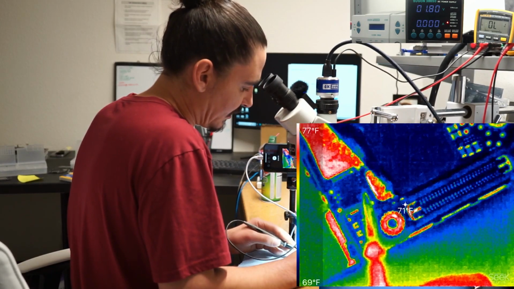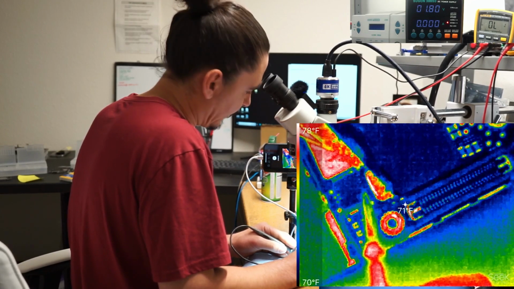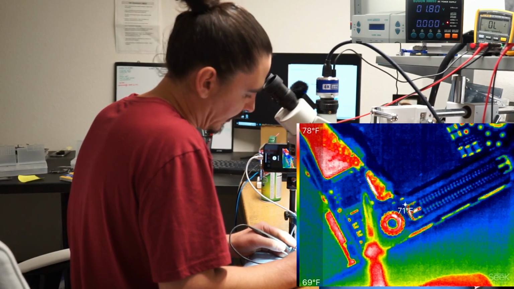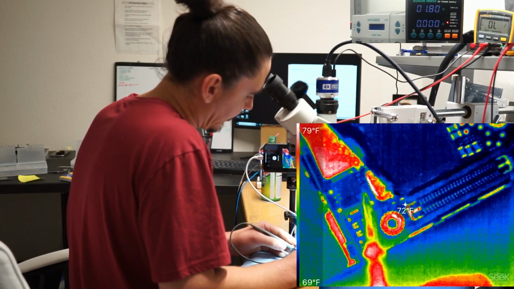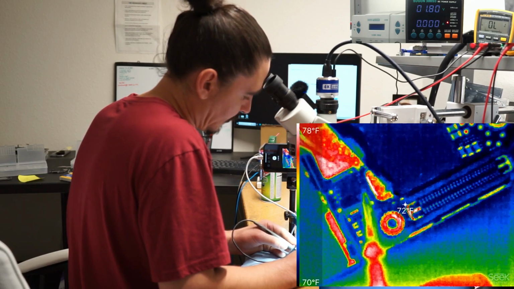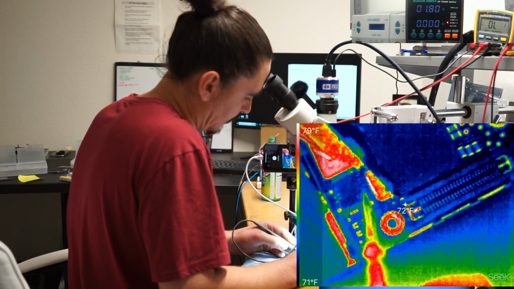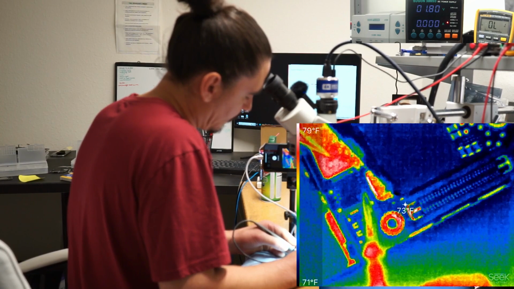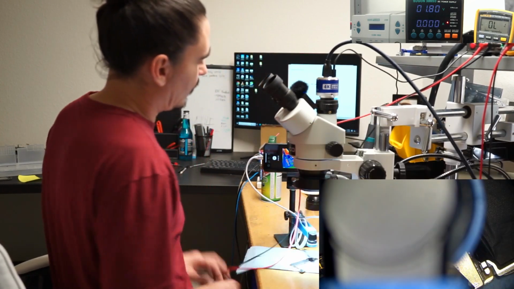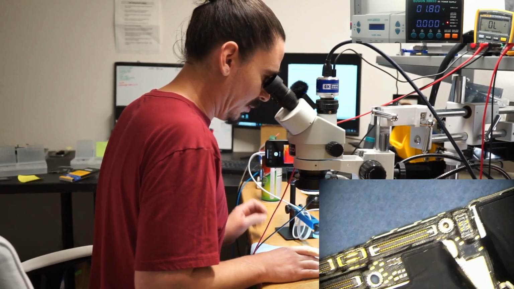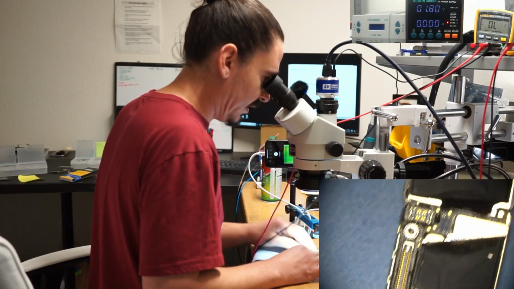So if I inject into this tiny cap right here, I can see heat showing up in the middle of that screw hole. You see that? It lights up right in there. And I don't think I've ever seen this problem on this model, so that's interesting to see.